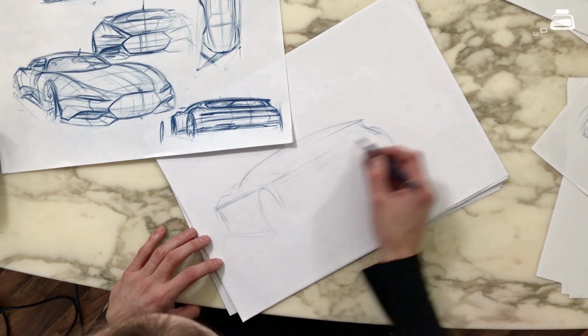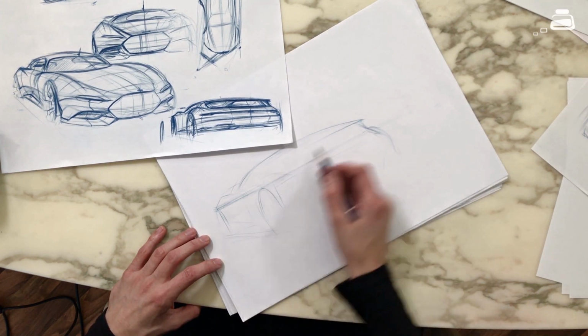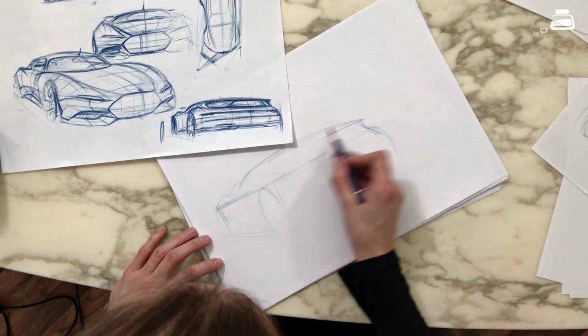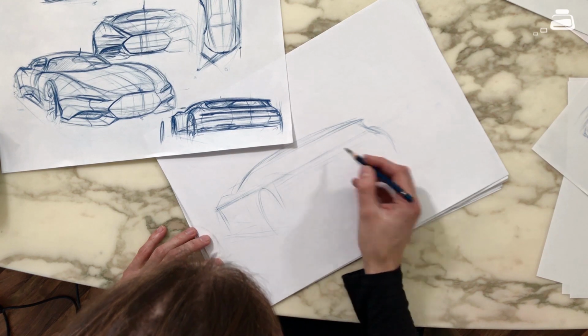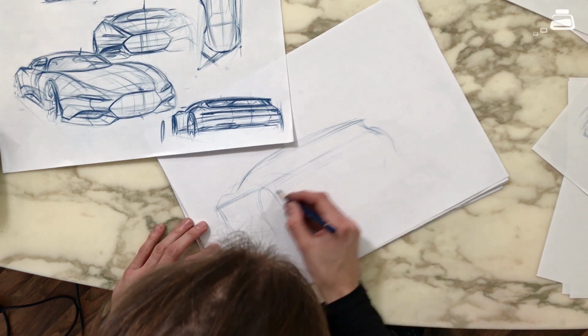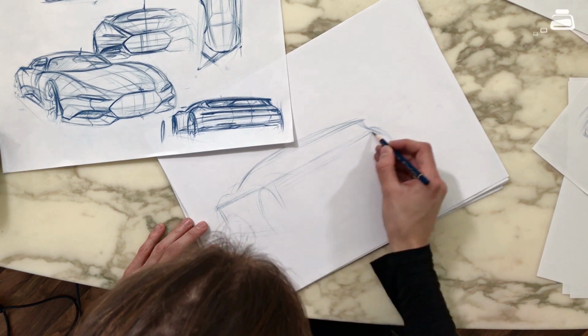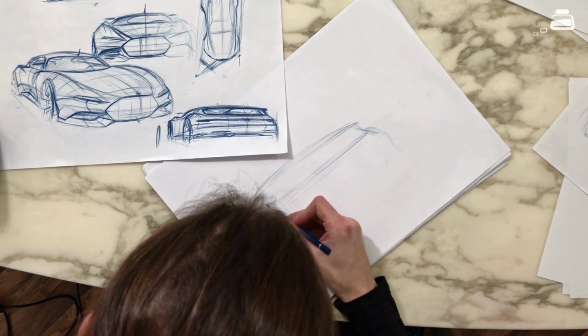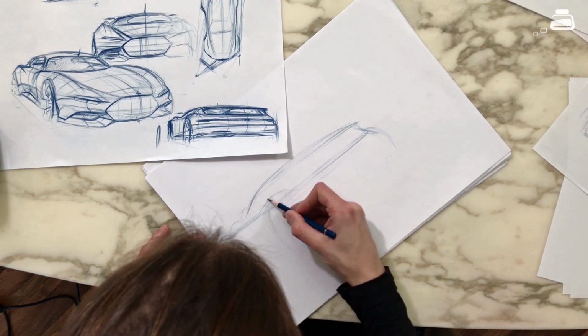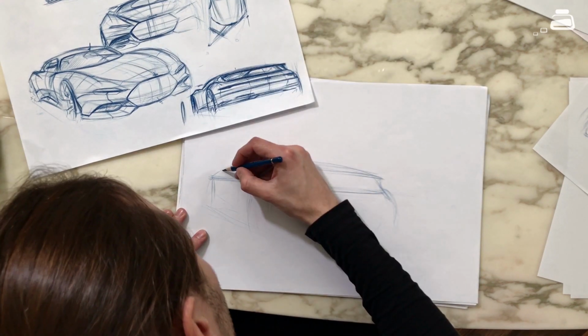So here is more or less the horizontal, the horizon. So everything happening on this level is more or less without big perspective distortion.